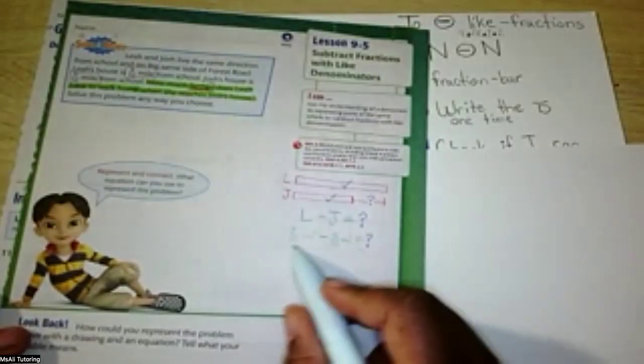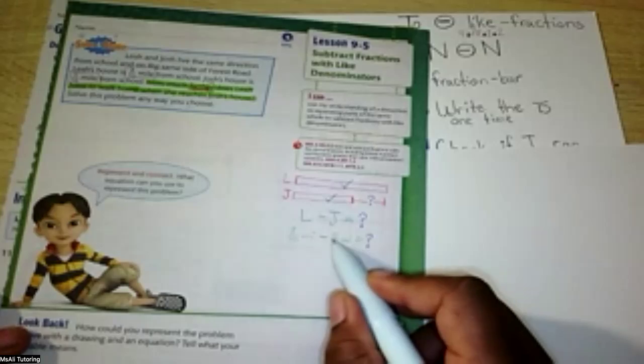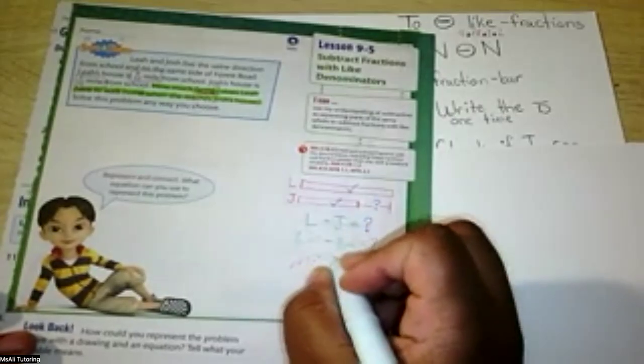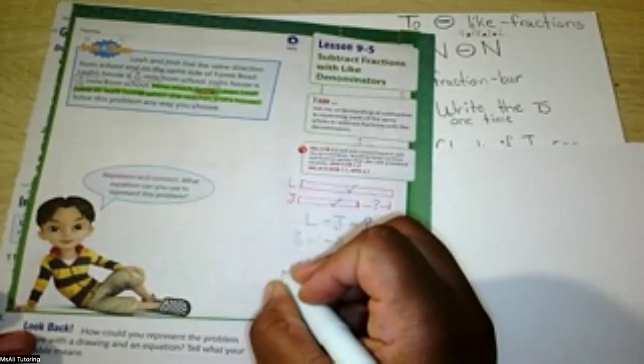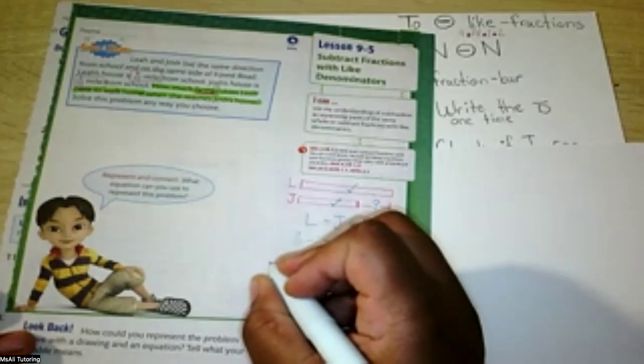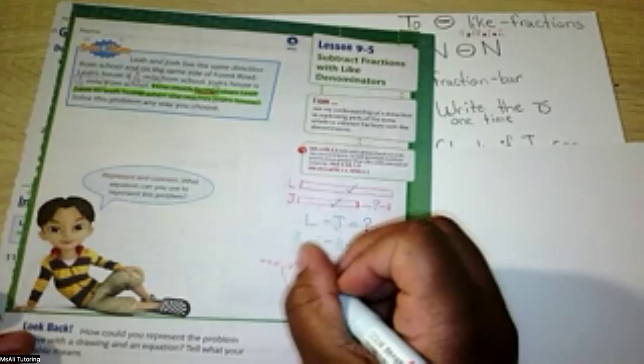And so in my head, I'm thinking, okay, I've got tenths of a mile and I'm subtracting tenths of a mile. Those are like fractions. I can do this. In my head, I am thinking numerator minus numerator, fraction bar, write the denominator one time. And this is how I come up with my final answer.